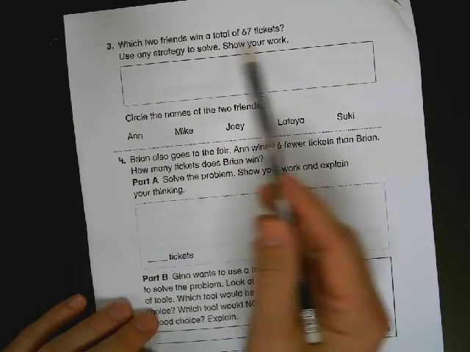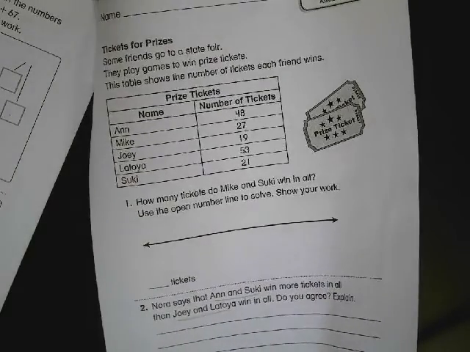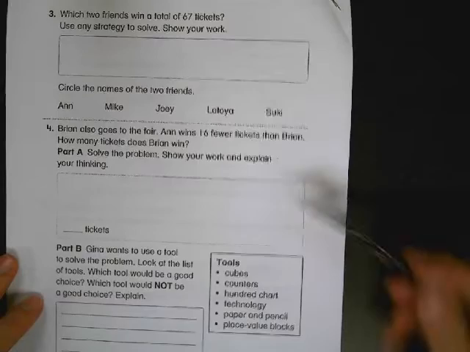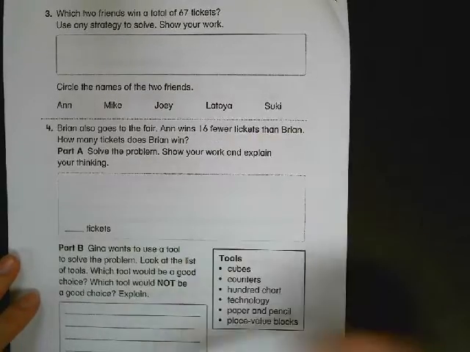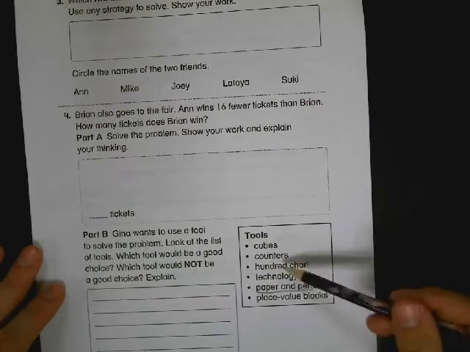Which two friends won a total of 67 tickets? You got to look at the names. And they're going to have to flip back and forth and say, okay, which two add together? And that's just a little mental math that we did in our journal pages. And similar down here of using tools. And I talked today in my class, just the paper and pencil tools is really what we use. You can use technology.